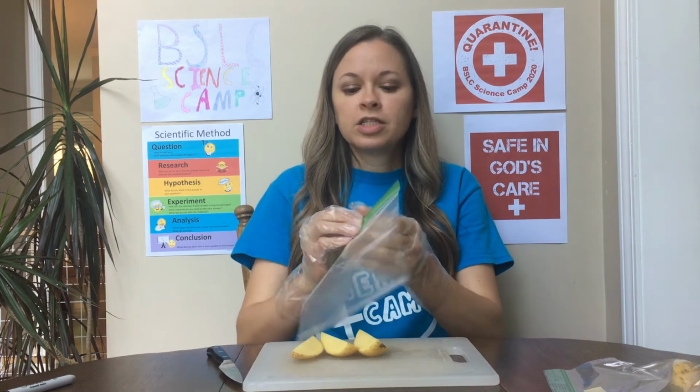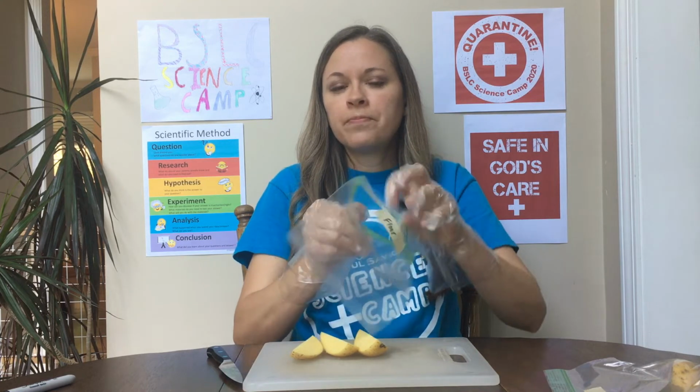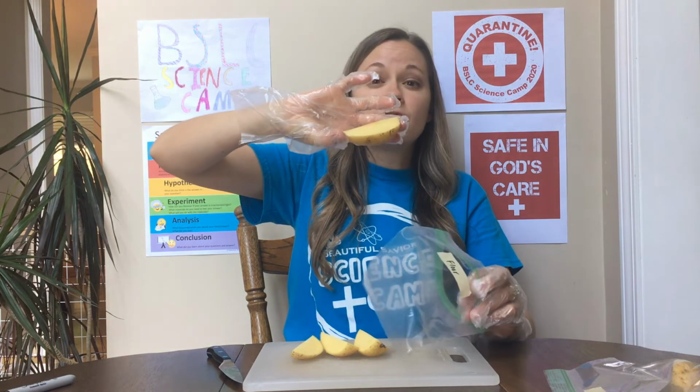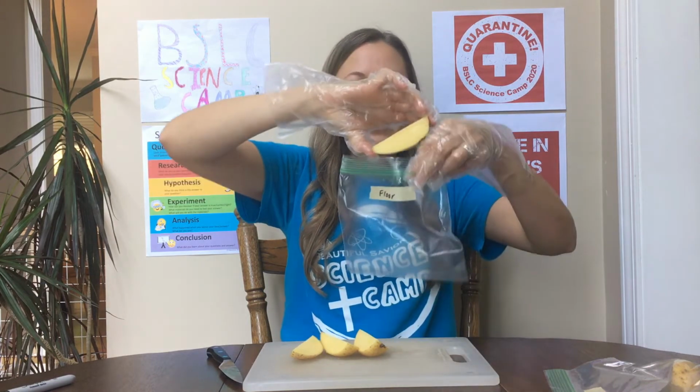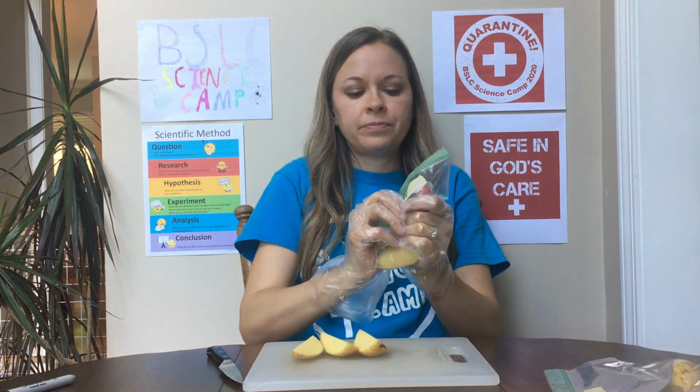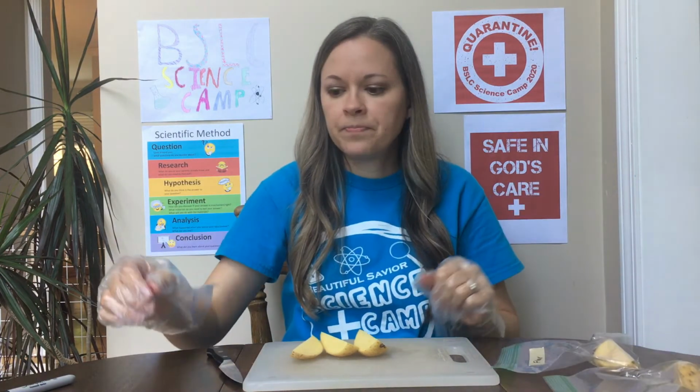The second piece, you can rub all over some kind of surface, like a countertop, or inside a sink, or on a floor, anything that you think would be interesting to see where there might be germs living. So I already labeled one floor, and I have a piece of potato over here that I've already rubbed all over the floor. I'm going to put that one in. I have that one ready.